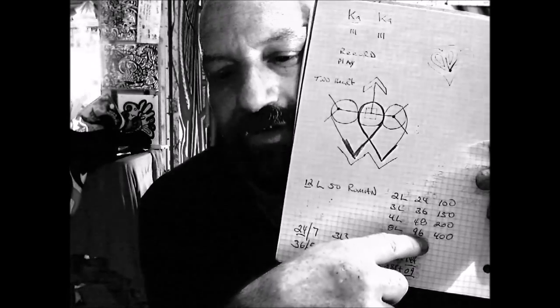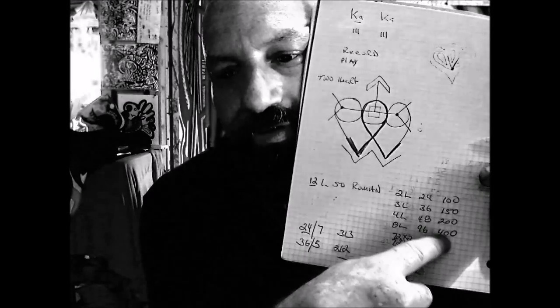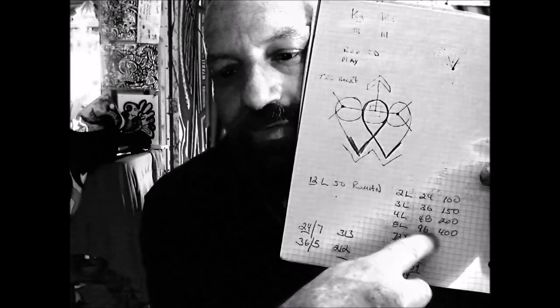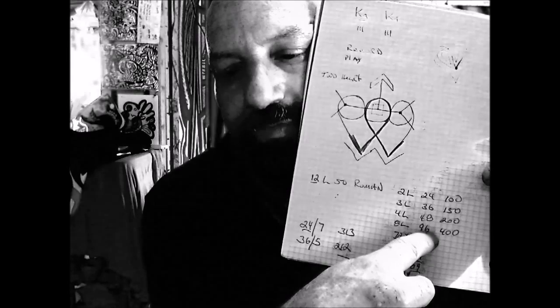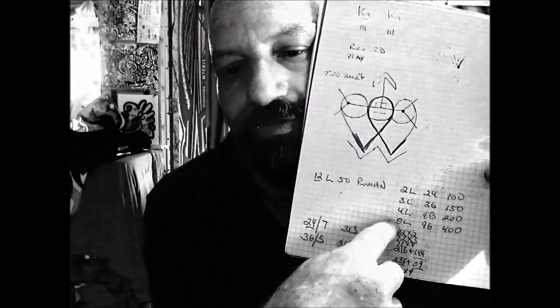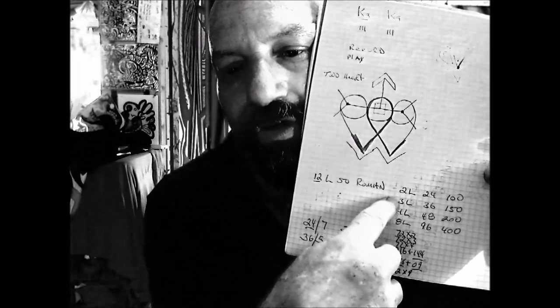24, 36, 48, 96. 8L. This is 400. It's also 96, becomes 496. 4, 9, and 6, 4 by 9, 4 by 6, 360, 24 hours a day. 24 by 1.5, the circle of life, 2 circles. 8 gets 2 circles. 4 gets 1 circle. This one gets cut in half.